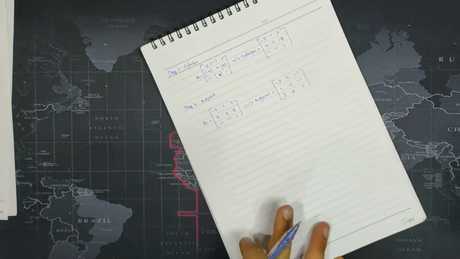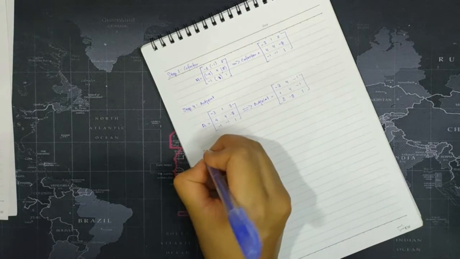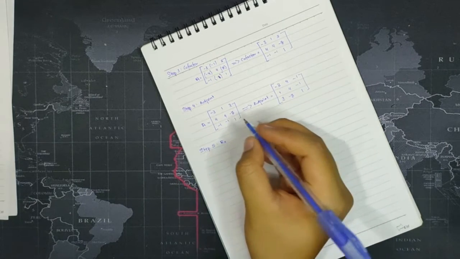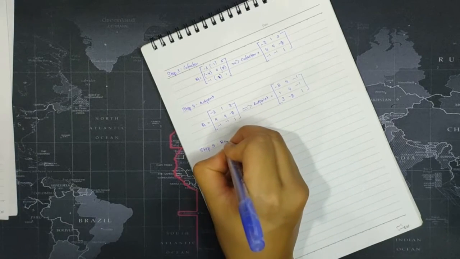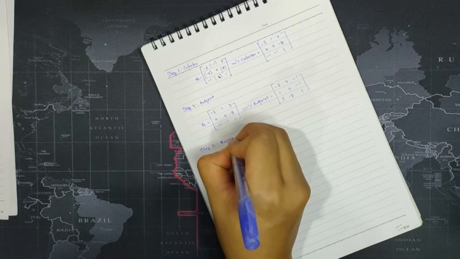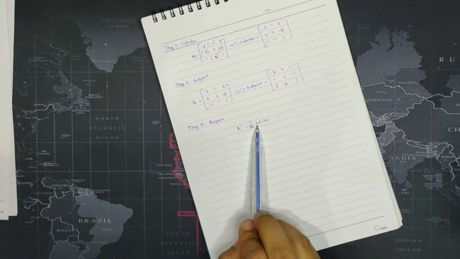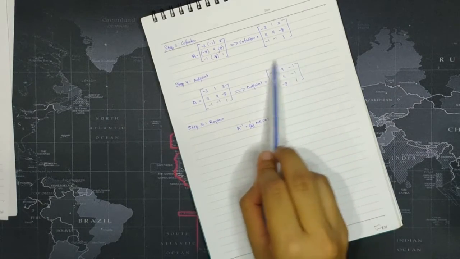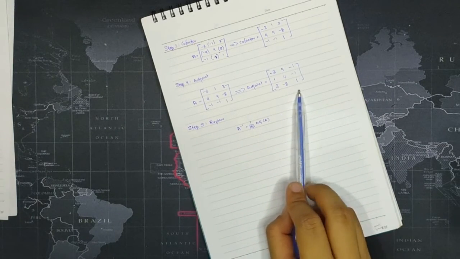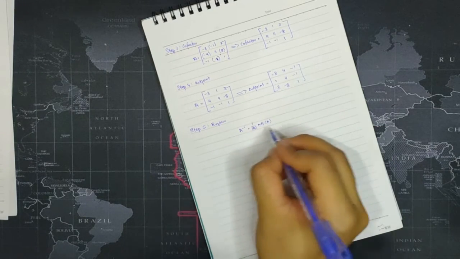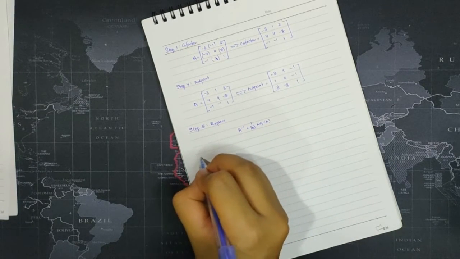Lastly, the final step is step 5. Replace all the results into the formula. A inverse equals 1 over the determinant times adjoint A. Adjoint A means this one. So I write back the formula and do the calculation.